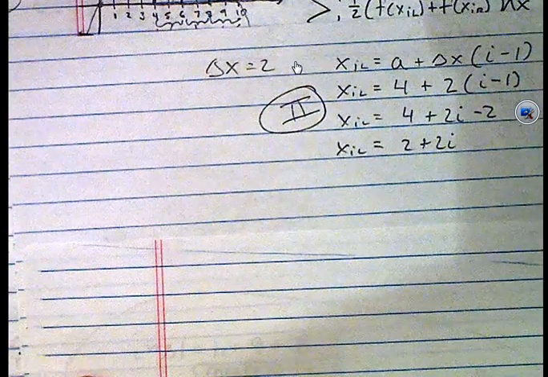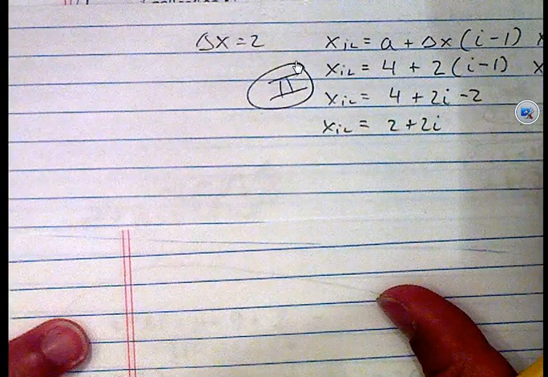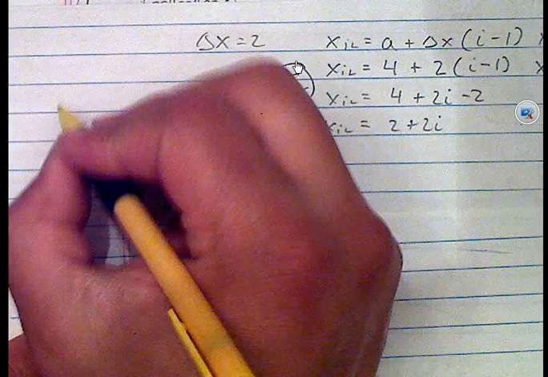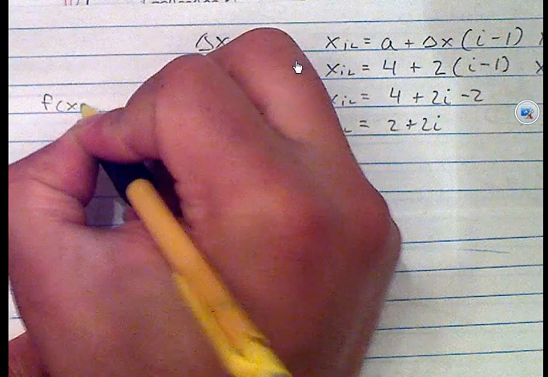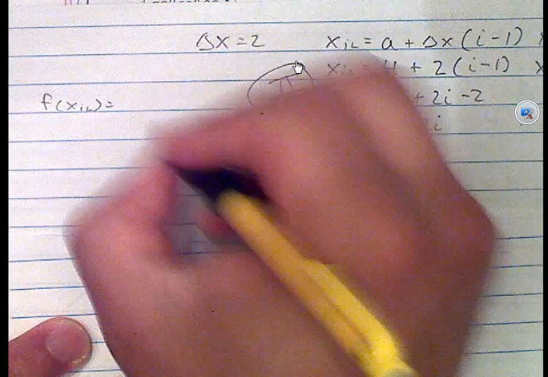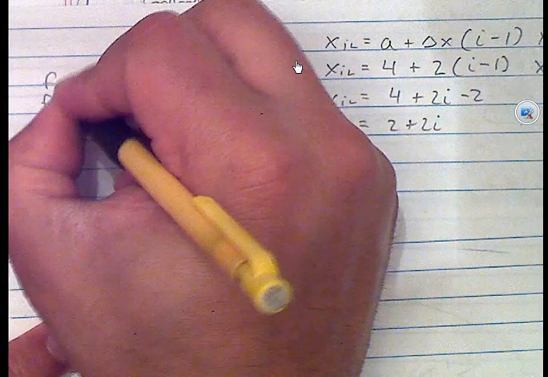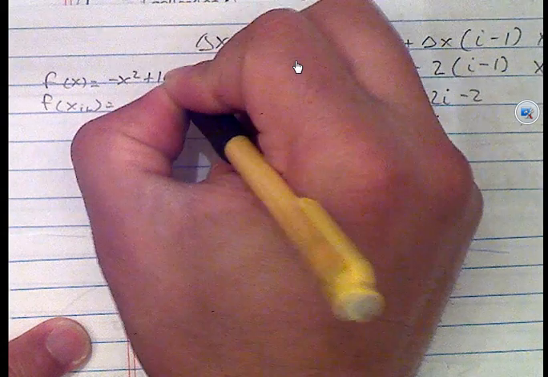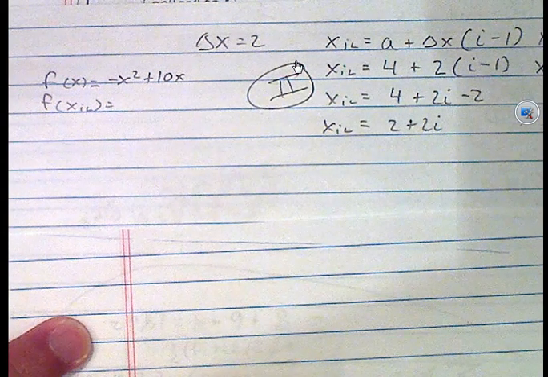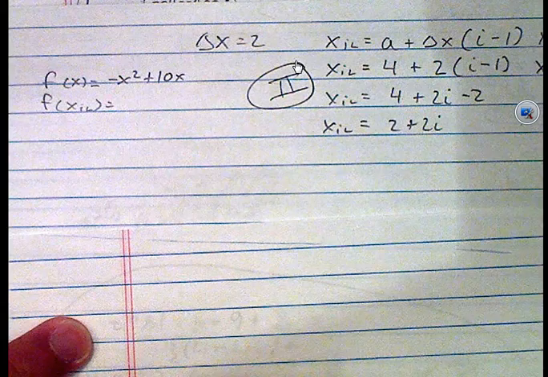I'm going to have to find f of x of IL and f of x of IR. Okay, so f of x of IL equals, well, first I need to know what f of x is. F of x is negative x squared plus 10x. Here's where it gets tricky because we got a squared. Well, that's fine.